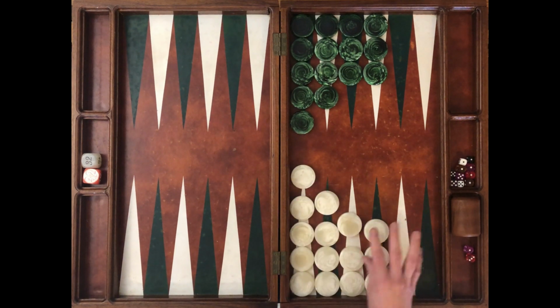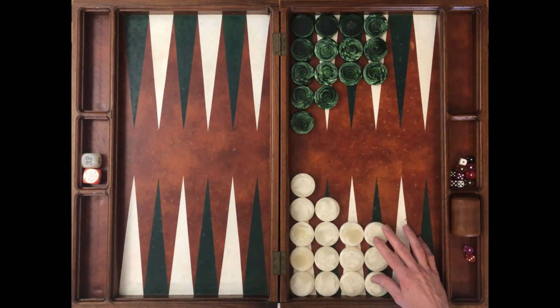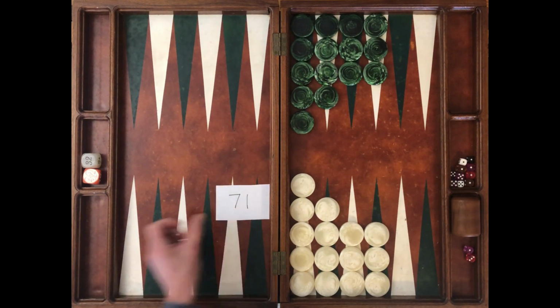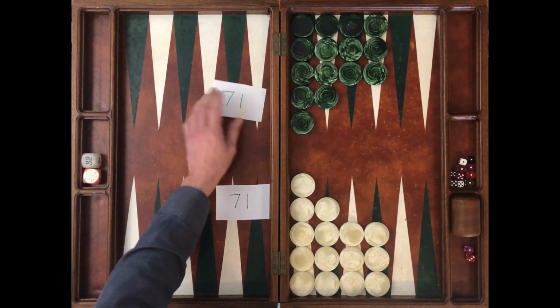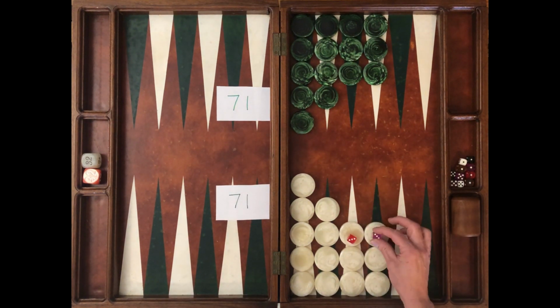To evaluate the position, do a quick count. 50, 60, 65, and 6 is 71. Same on both sides. So our pip count here, 71 to 71. No race lead, but we are on roll, and that is worth something.